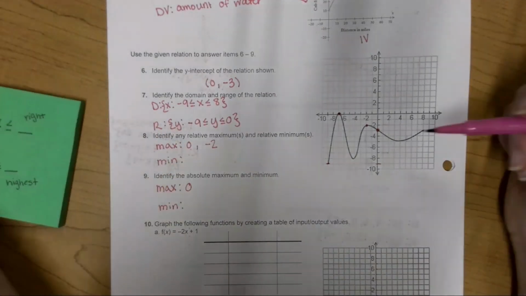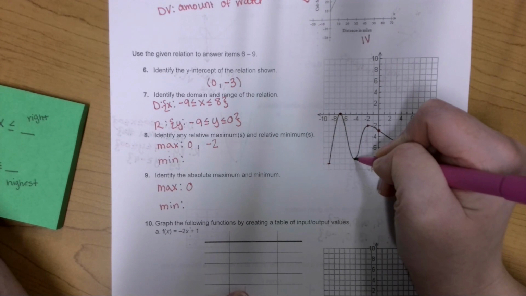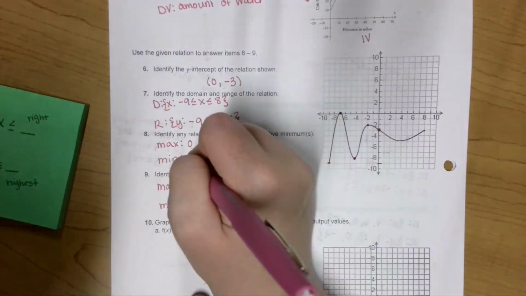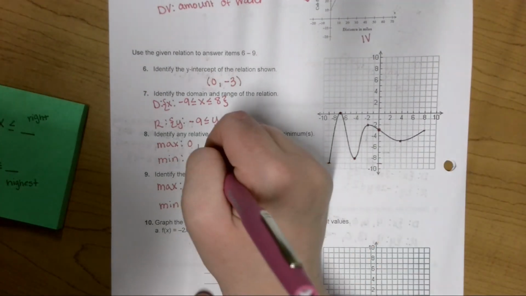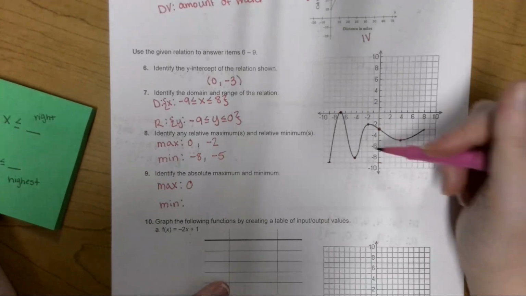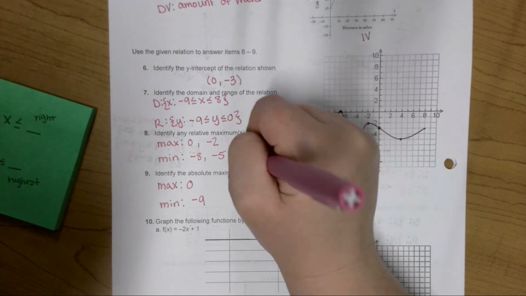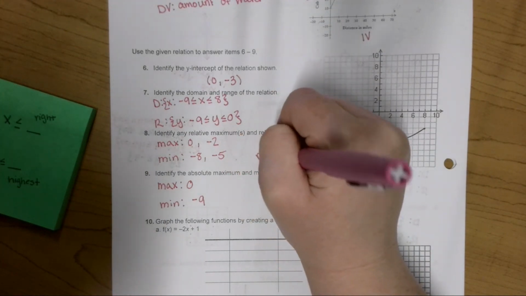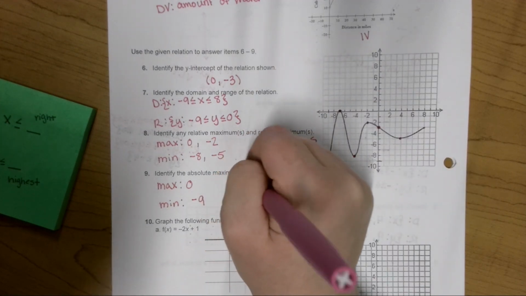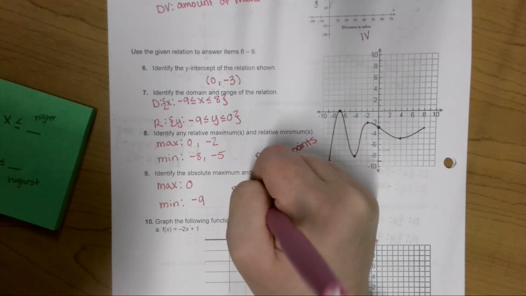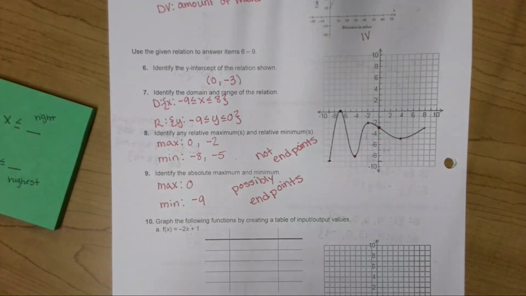Okay, my minimums. Again, relative cannot be an endpoint, so we're just looking at these low points. We have one at -8, and then another one at -5. And my absolute minimum, my absolute lowest, is here at -9. So we're going to make a note right here, not endpoints. And here we're going to put possibly endpoints. A lot of people think that the absolute has to be an endpoint. It doesn't have to be, but it's possible.